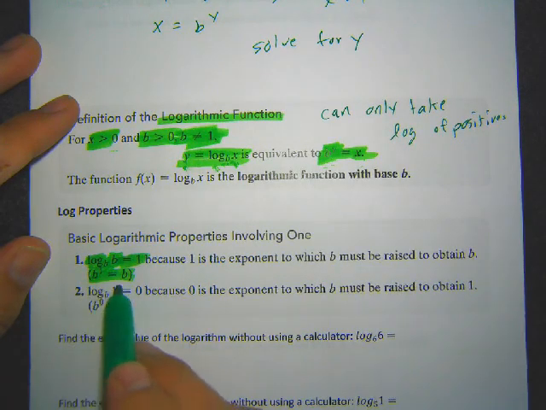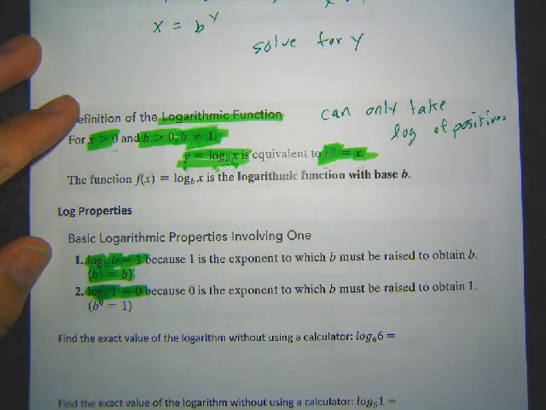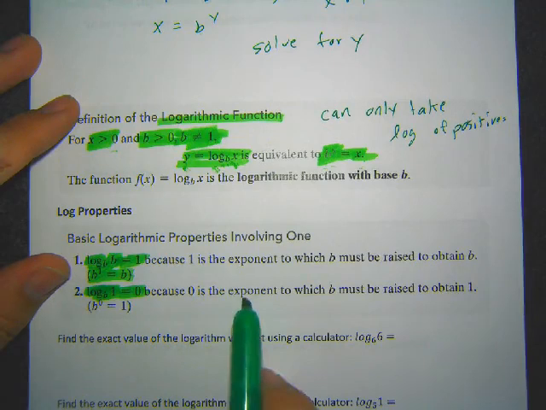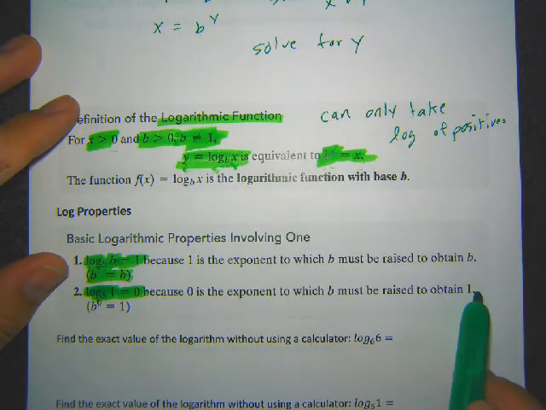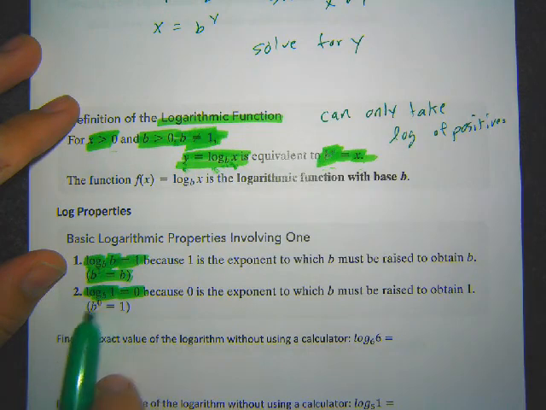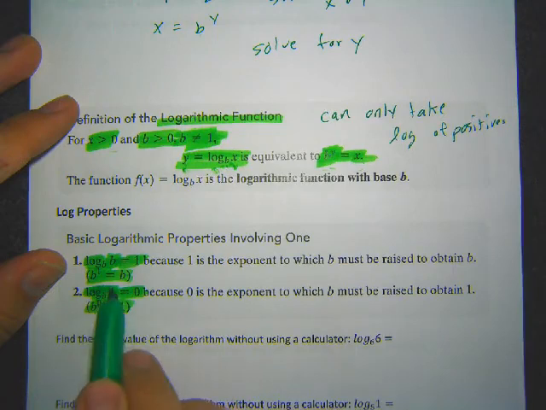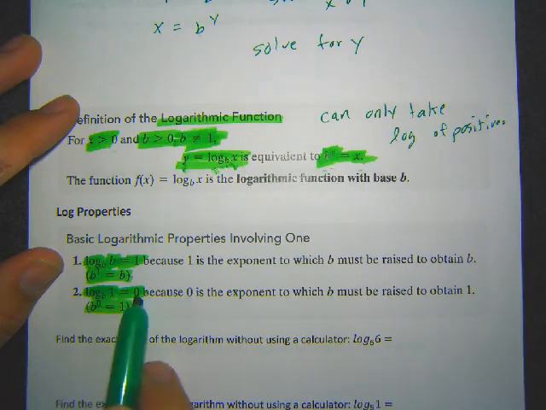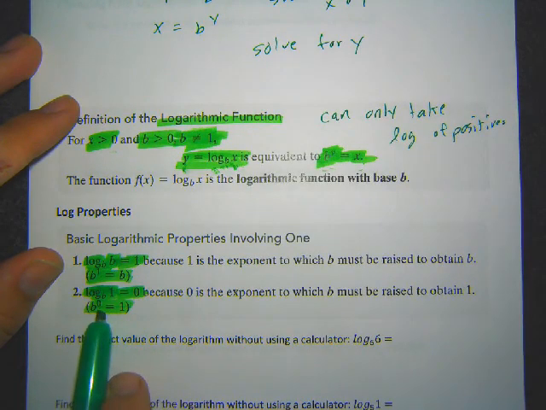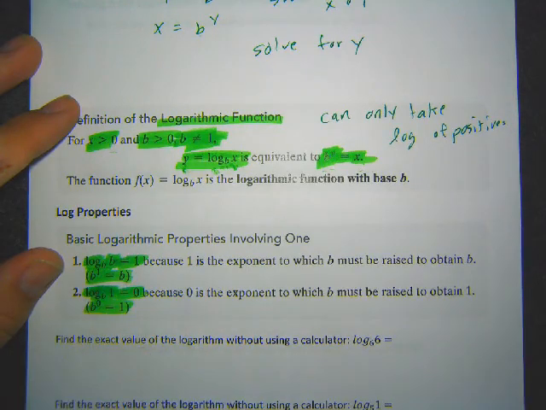Also, log base b of 1. If you take the log of 1, no matter what the base is, you always get 0. Because 0 is the power that you take b to if you want to get 1. Remember that any number to the 0 power is always going to be 1. So if you're trying to get 1 for your result, then 0 is the power that's going to get you that. Remember, the answer to a log is always the power, so the 0 power will get us a 1. The first power will keep our b.